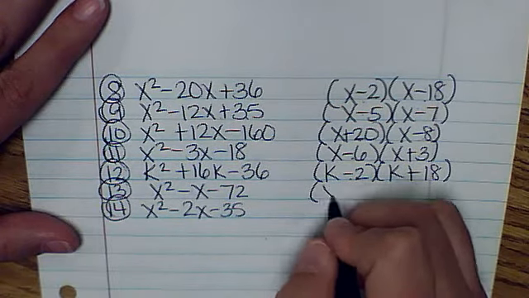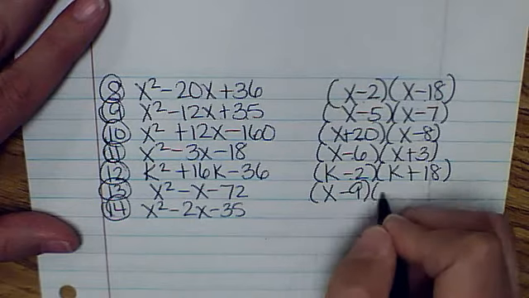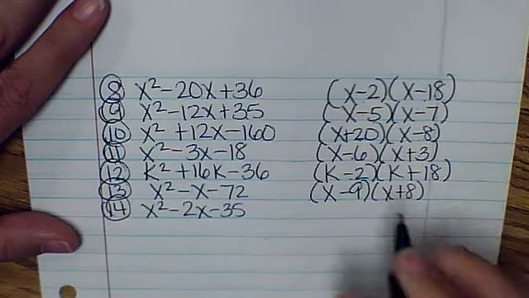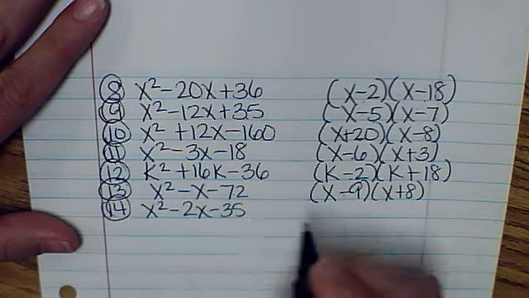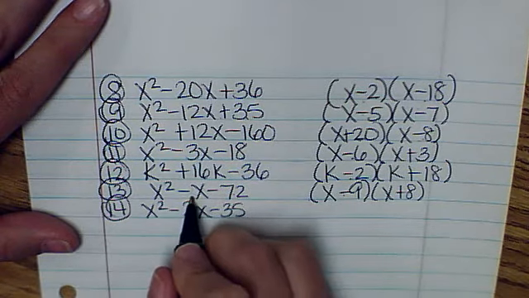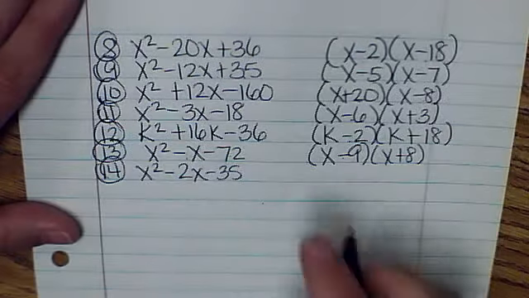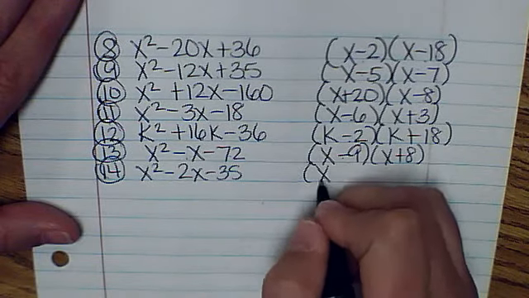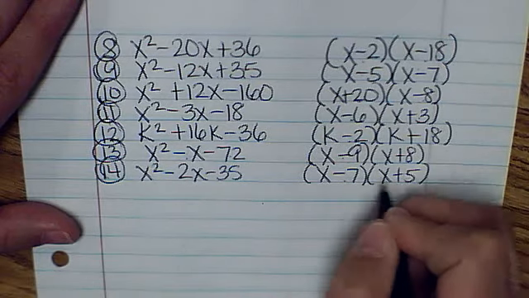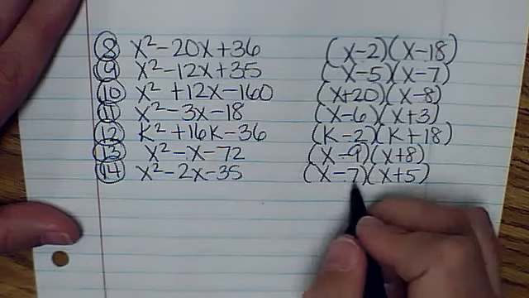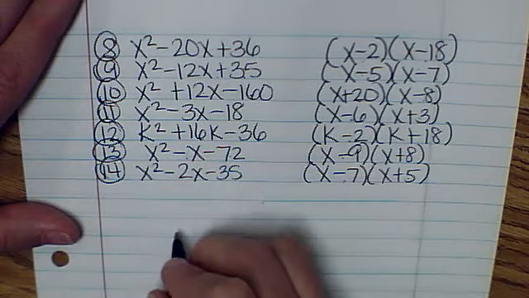For number 13, x minus 9, x plus 8, because negative 9 times 8 is negative 72. Negative 9 plus 8 is negative 1. Remember, when there's no number there, it's a 1. Number 14, x minus 7, x plus 5, because negative 7 times 5 is negative 35. Negative 7 plus 5 is negative 2.